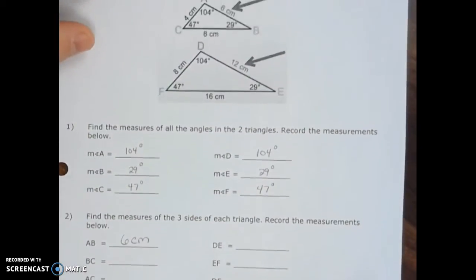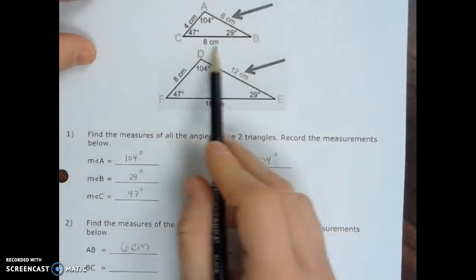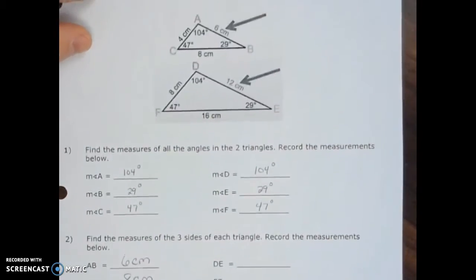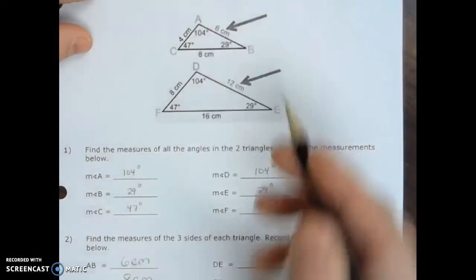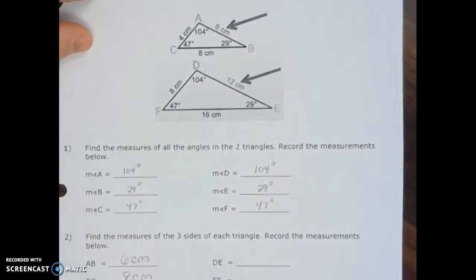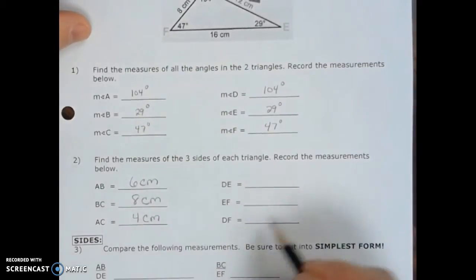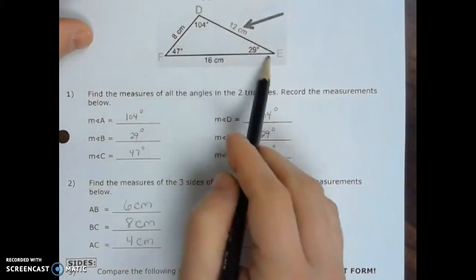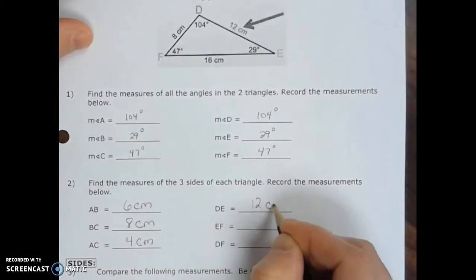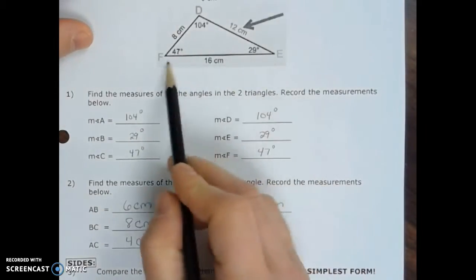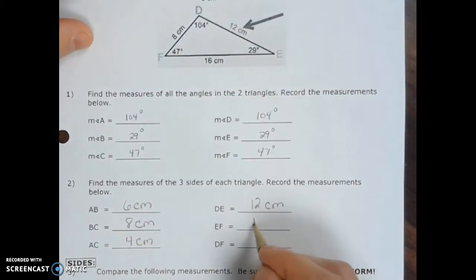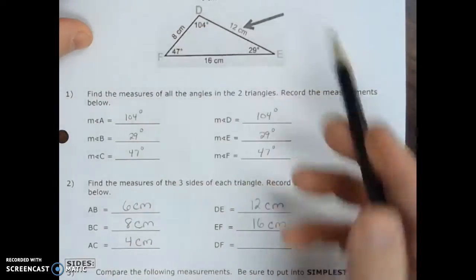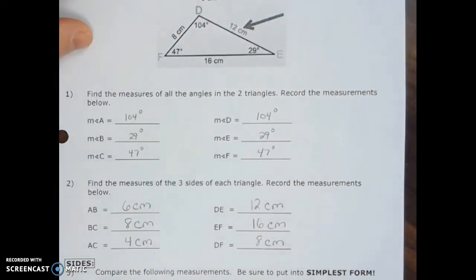Then I need BC. Side BC is right here, labeled as 8 centimeters. And then I need side AC. Side AC, found right here, is labeled with 4 centimeters. Okay, so now that I've got those side lengths, I'm going to do triangle DEF now, starting with DE. Side DE is right here at 12 centimeters. Side EF is right down here. EF is labeled with 16 centimeters. And then I need DF. DF is found right here, labeled with 8 centimeters.